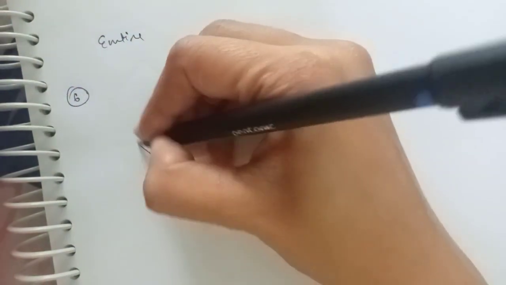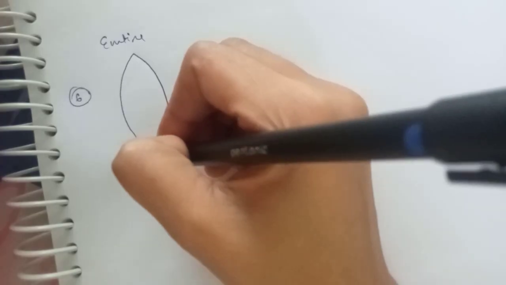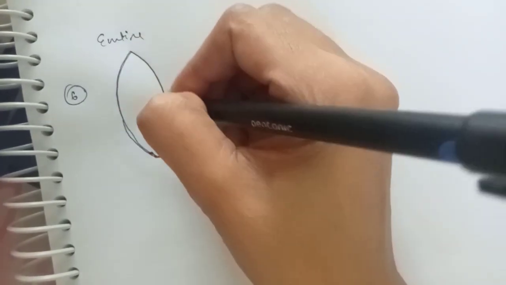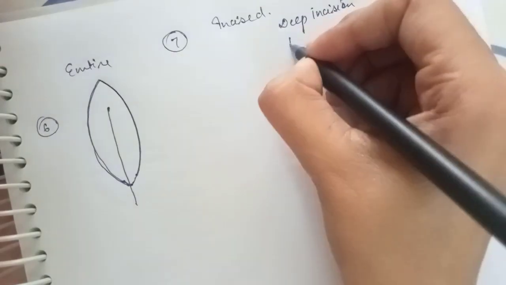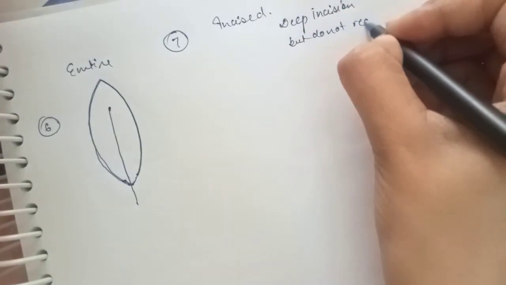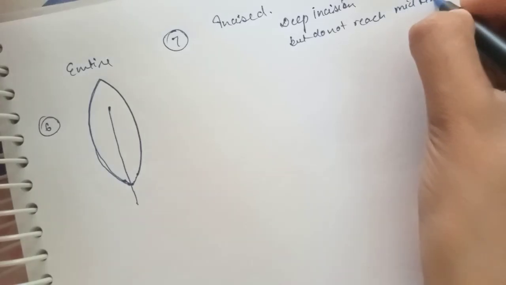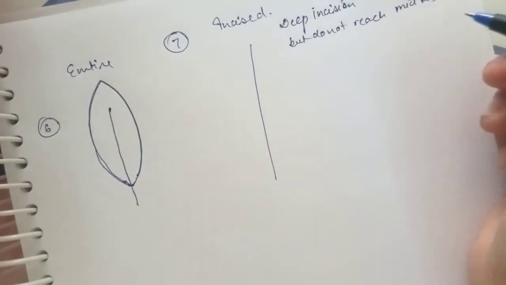The next kind of margin is entire margin. Entire is very easy, like there is no particular toothed margin. The margin is very well defined, that is known as entire margin. Another margin of the leaf is incised. Incised means deeply irregular incisions, but they do not reach the midrib. For example, I draw a midrib.